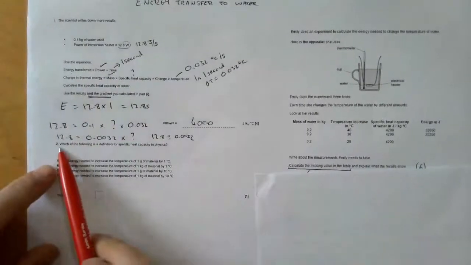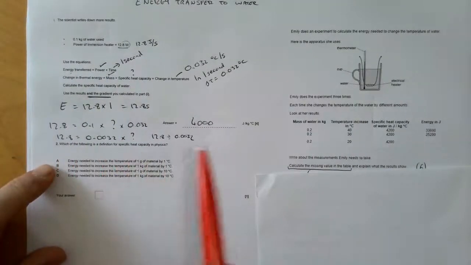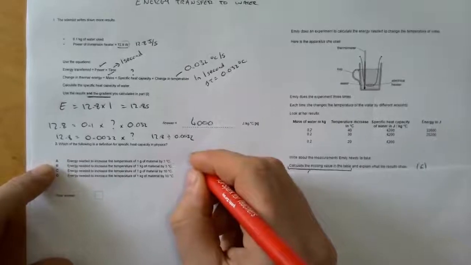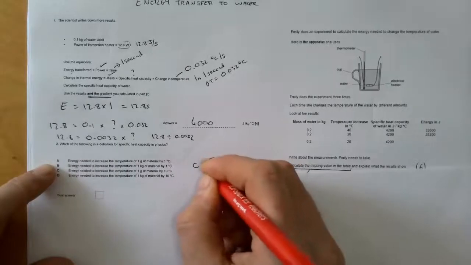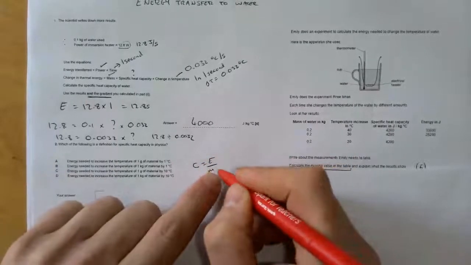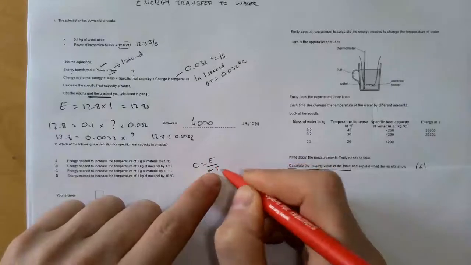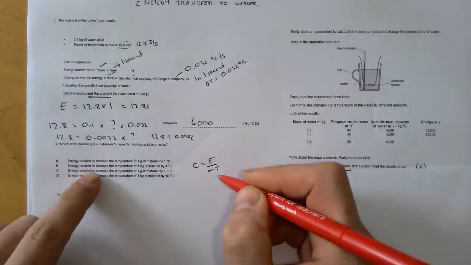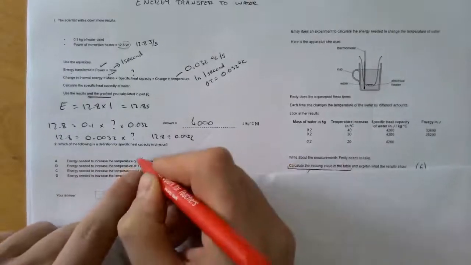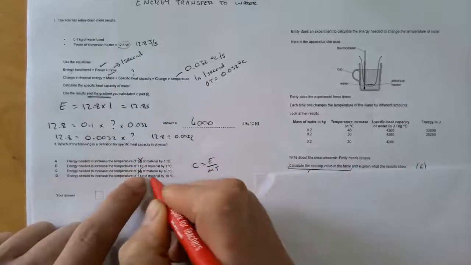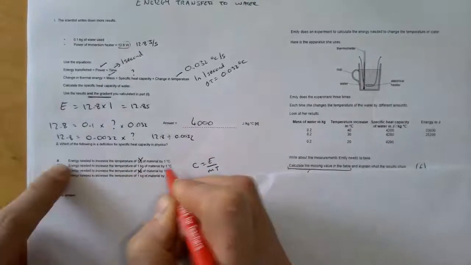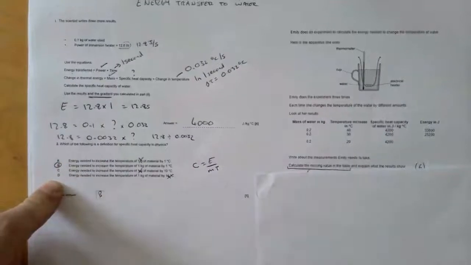Okay, part 2. Which of the following is the definition for heat capacity? Well, it is the energy needed to change 1 kilogram of water by 1 degree Celsius. So it can't be grams, and not 10 degrees Celsius, so B is the only one that's correct here.